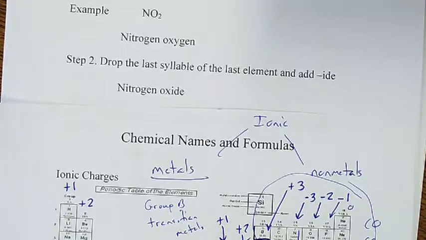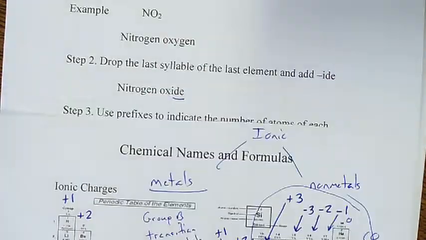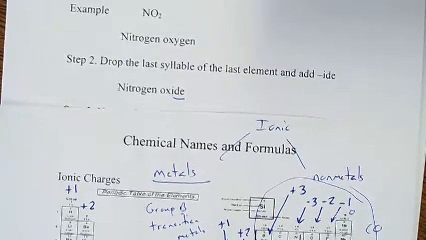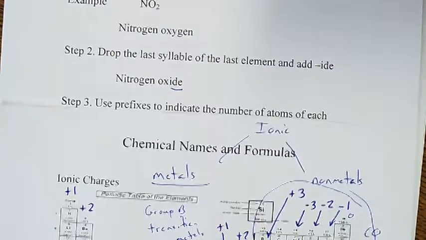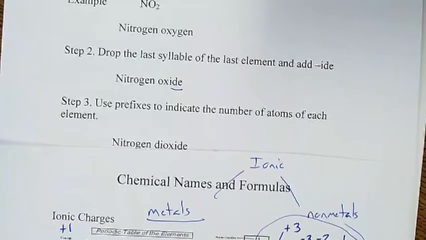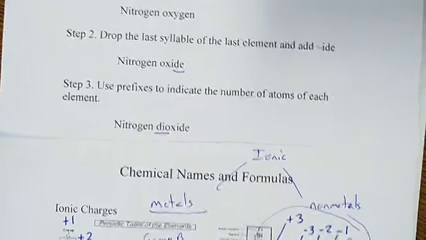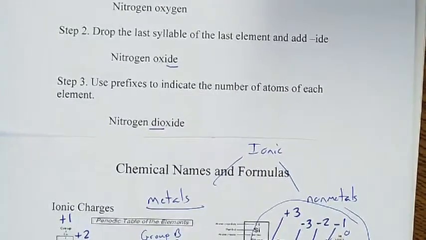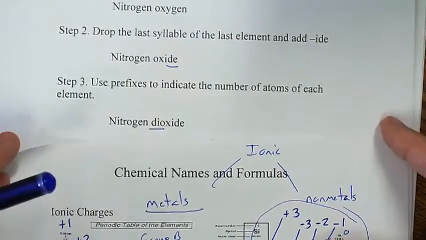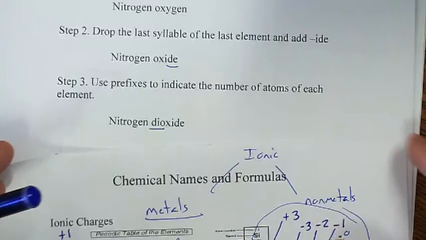You drop the last syllable or sometimes the last two and change it to IDE, nitrogen oxide. But then you also need to use prefixes to indicate how many of each element are there. So that is nitrogen dioxide. There's only one nitrogen in the front, so we don't have to say mono nitrogen dioxide. It is understood. Remember, use mono when you have one of the second element.